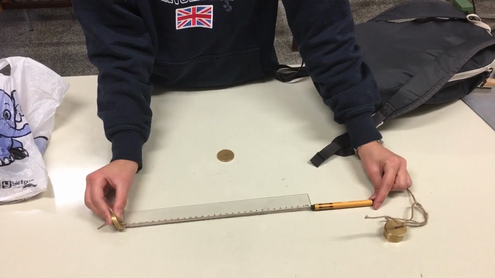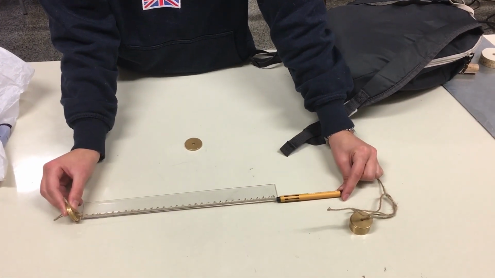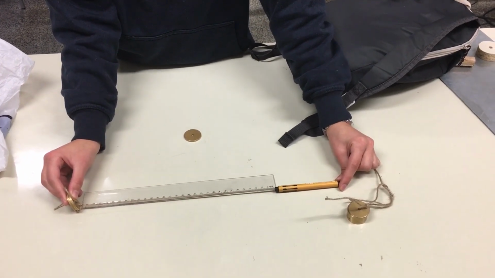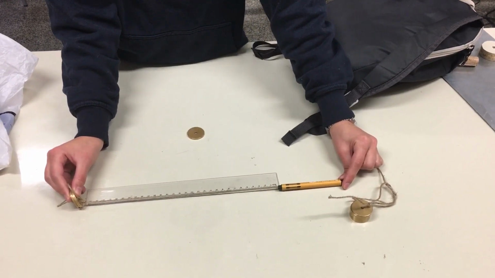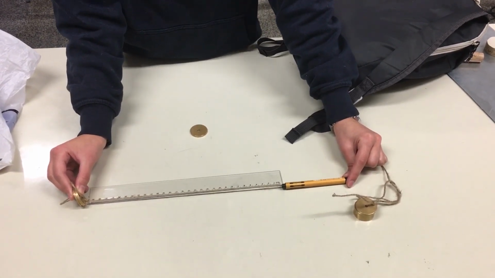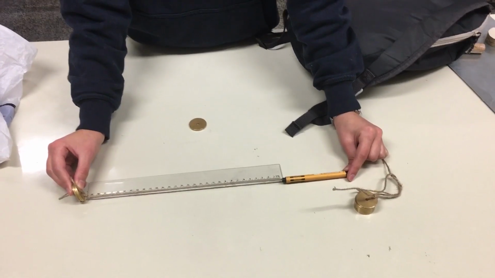Now I will measure the time for 30 revolutions while mass 1 remains constant and mass 2 changes from 100 grams to 180 grams. The radius is 30 centimeters, mass 1 is 40 grams, and mass 2 is 120 grams.